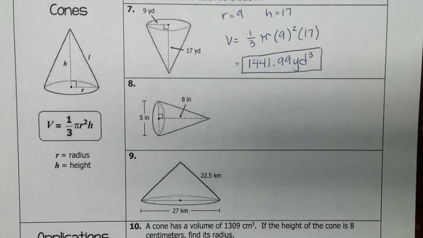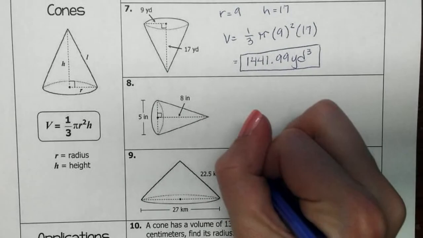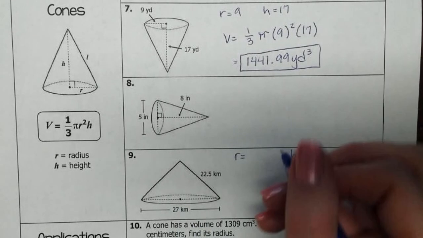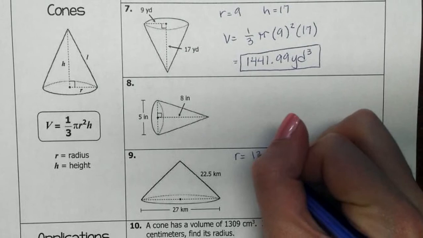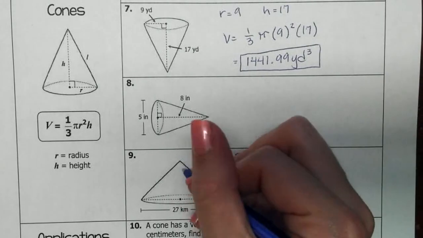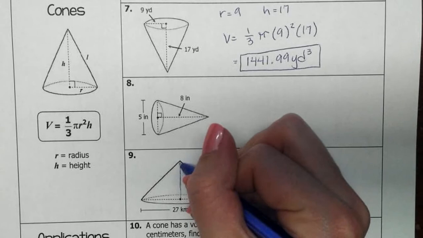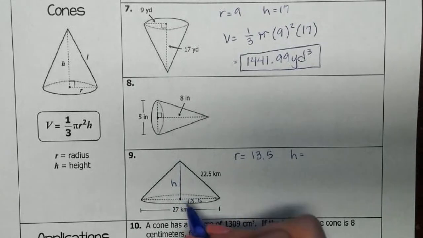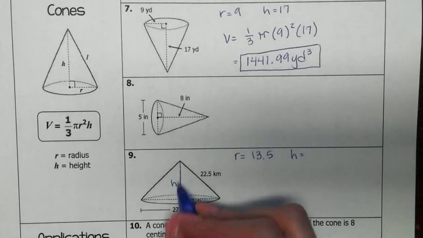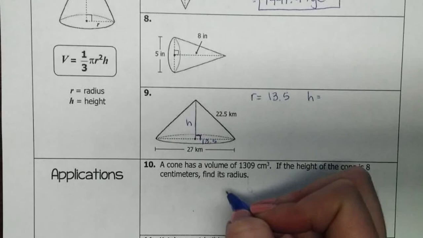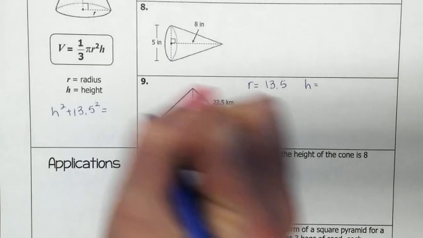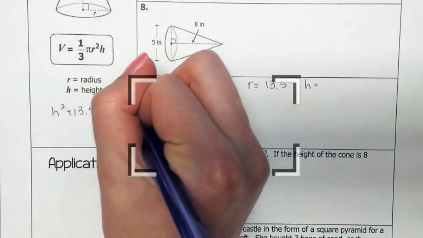So I'm going to skip one, I'm going to look at number 9. I need my radius and I need my height. My radius is going to be half this diameter, so 27 divided by 2, which is 13.5. However, I do not know my height. But I know that this piece right here is 13.5. I need to find my height, and what I just created is a right triangle. So Pythagorean theorem: H squared plus 13.5 squared equals 22.5 squared.